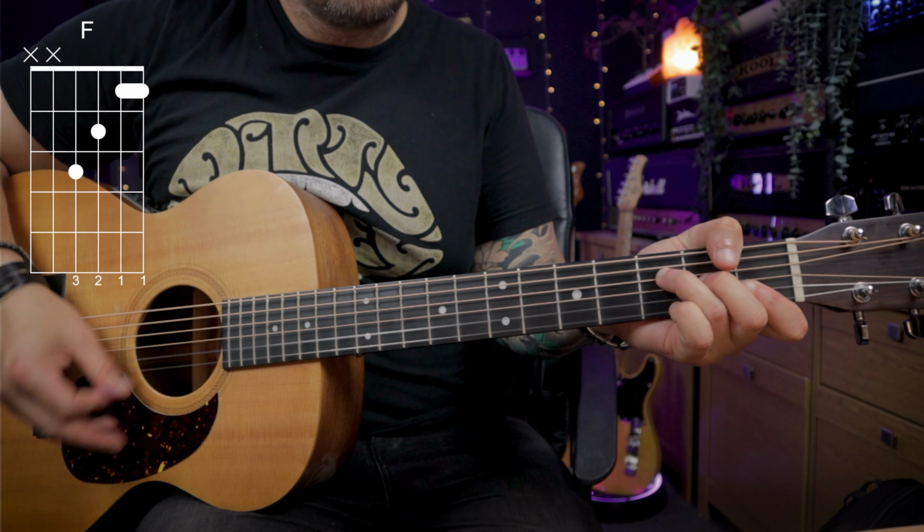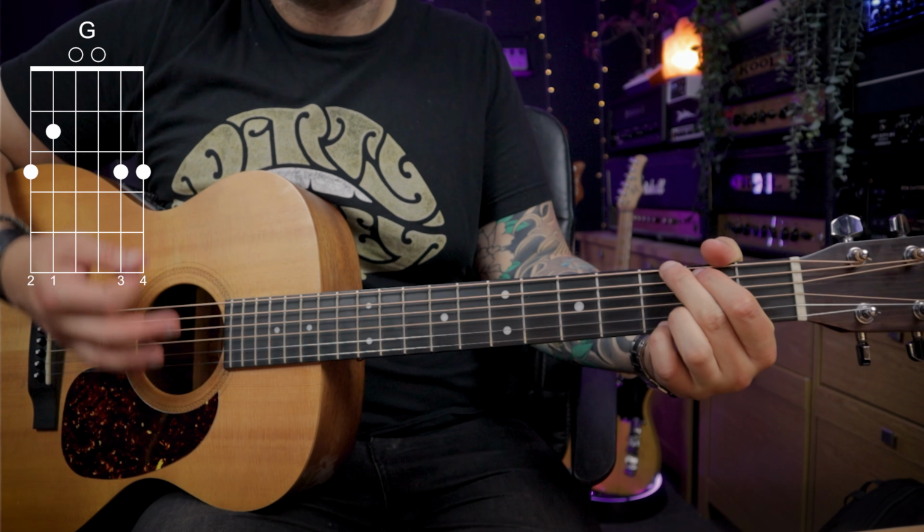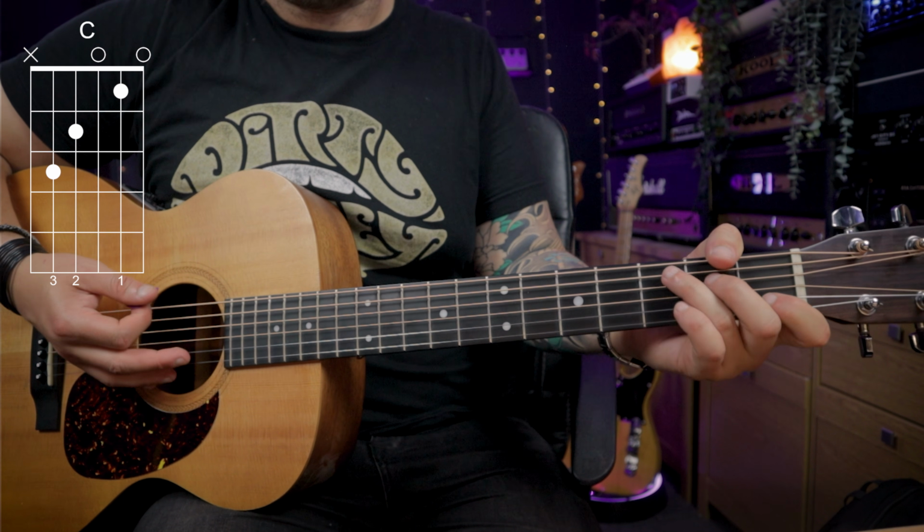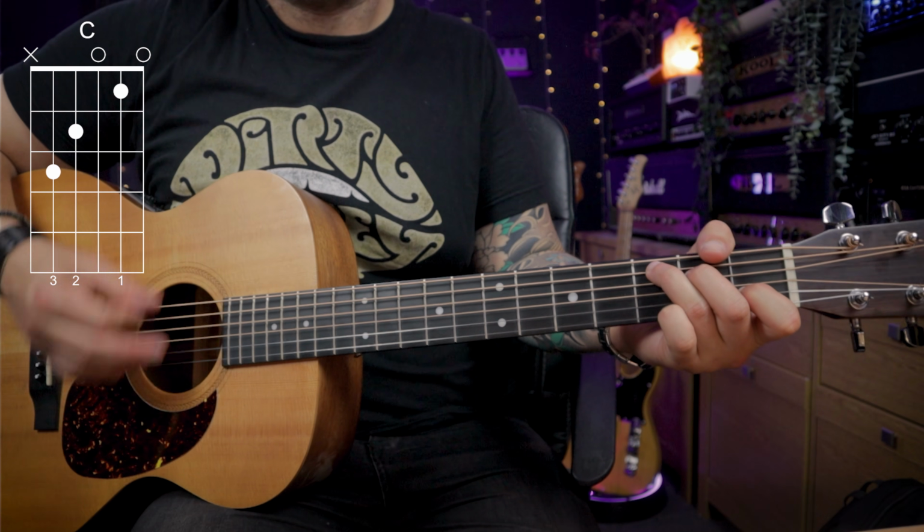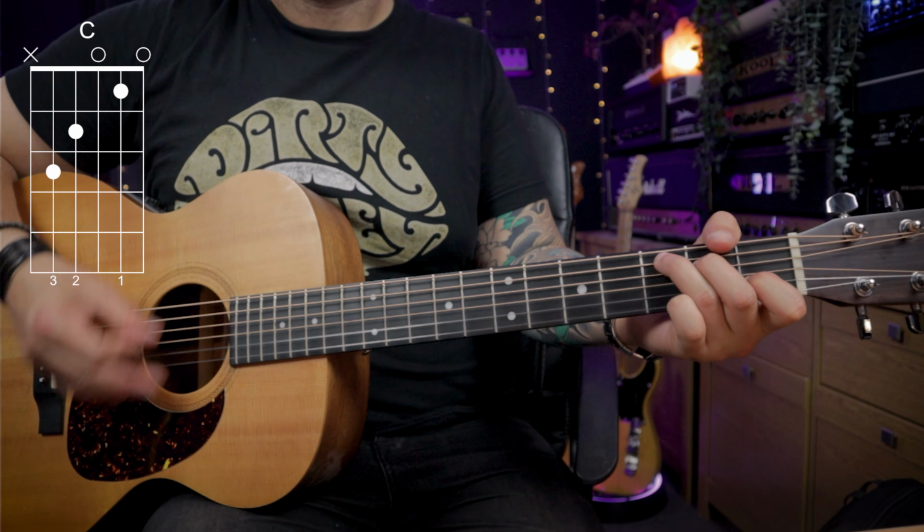So we play that whole thing twice. So it's F, G, the walk down, then we repeat that. Then we go back to the F chord again, back to that main rhythm. G, C. And those 2 bars of C then run you back into a verse. So here's the full chorus.